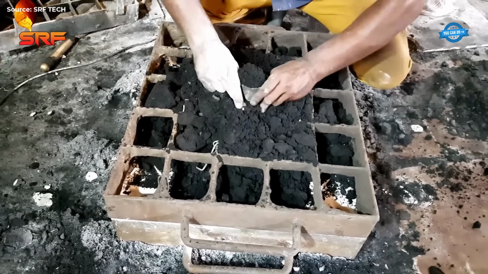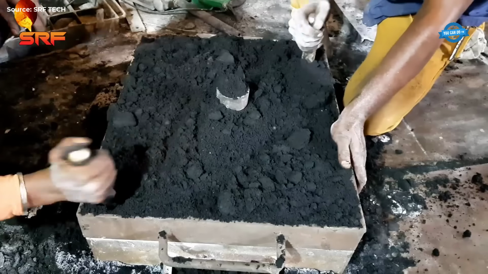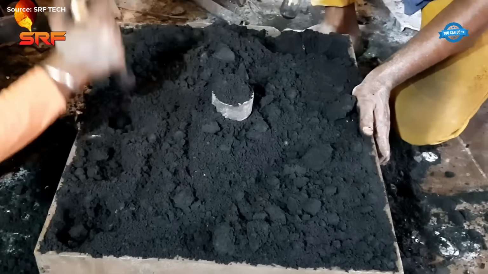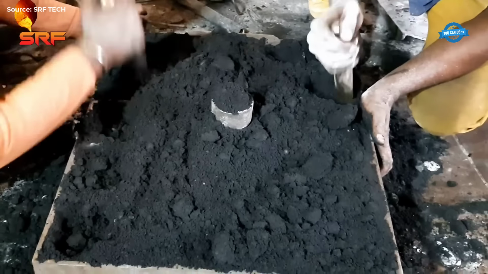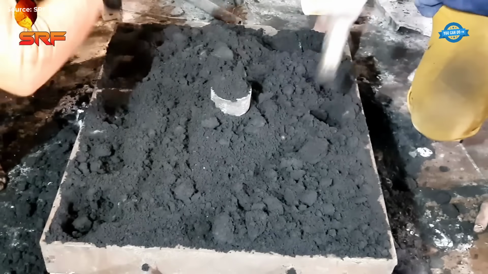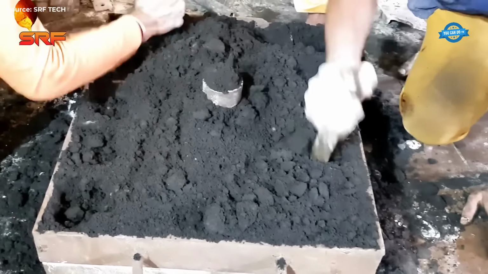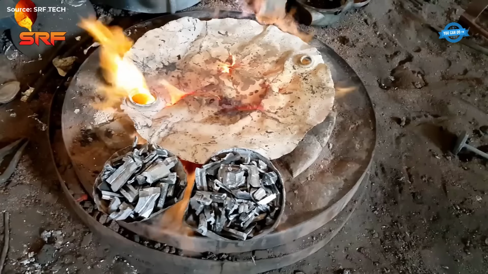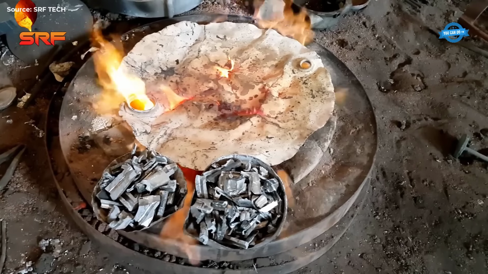Complexity in mold making. The CO2 molding process requires precise control of gas application to ensure uniform hardening. Any inconsistencies can lead to defects in the mold and, consequently, the cast product. This necessitates skilled labor and careful monitoring, increasing the complexity of the process.